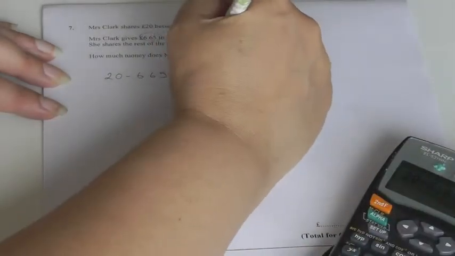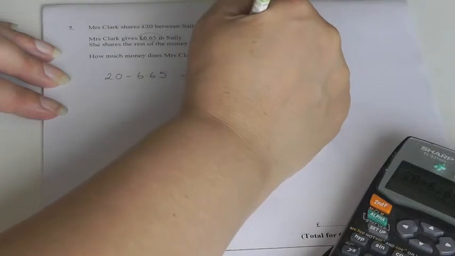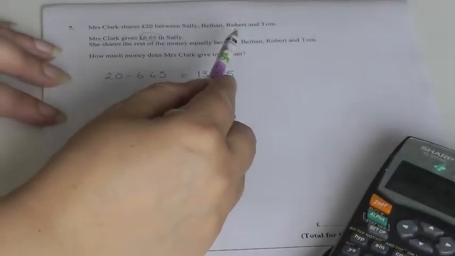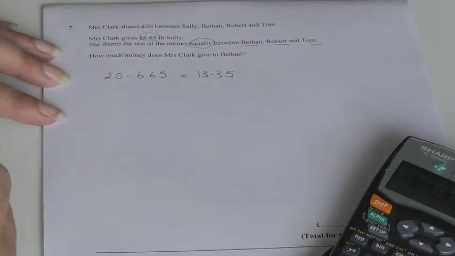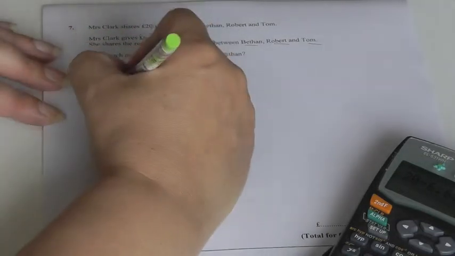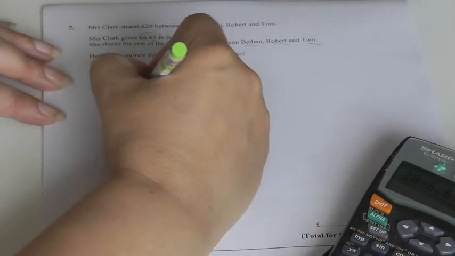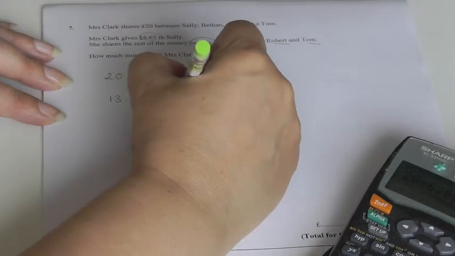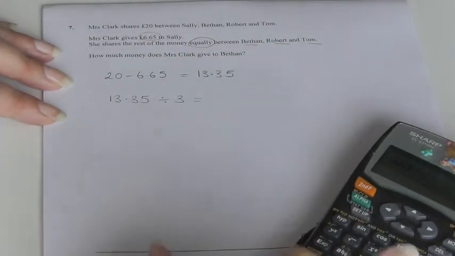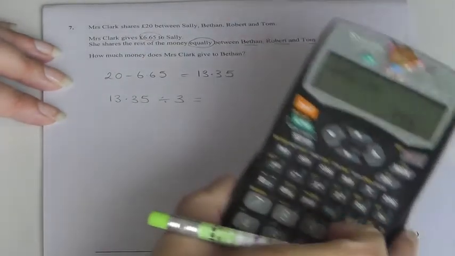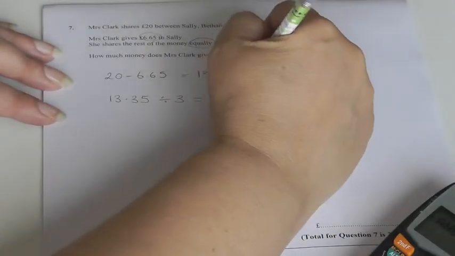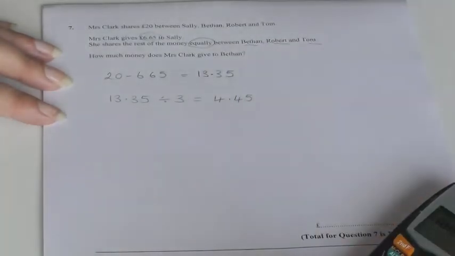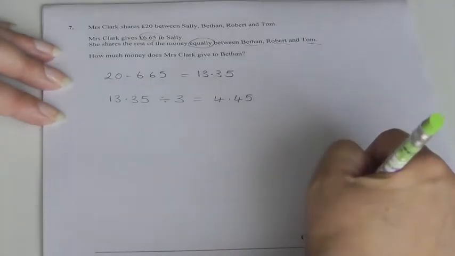Leaves me with £13.35. Now she is sharing that between 3 people and she's sharing it equally, which means that I can divide that £13.35 by 3. That gives me the answer of £4.45. So the money that Bethan gets is £4.45.